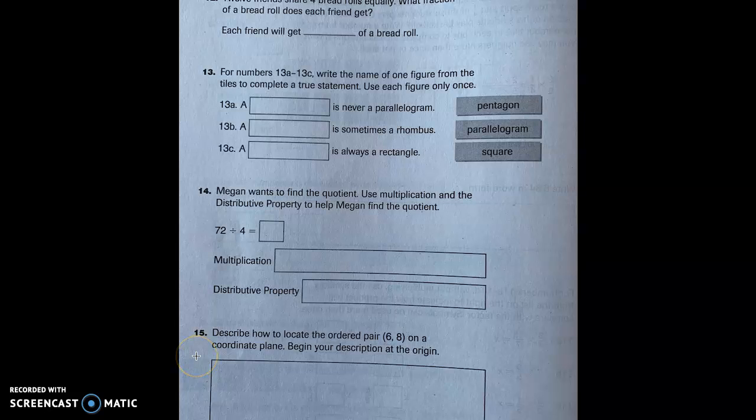Question number 15. Describe how to locate the ordered pair (6, 8) on a coordinate plane. Begin your description at the origin. So if you start at (0, 0), do you go to the left or to the right? Do you go up or down? Describe how you would go to get to (6, 8). Finish all these problems before you move on.